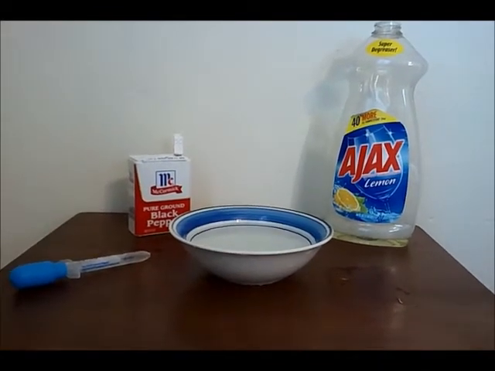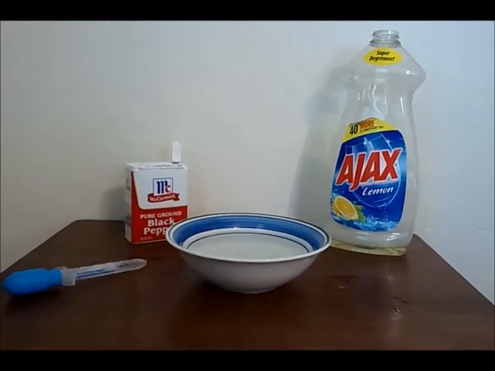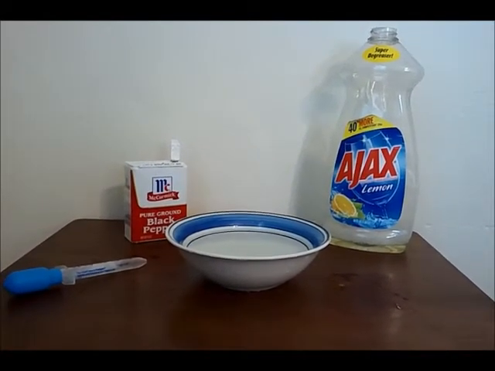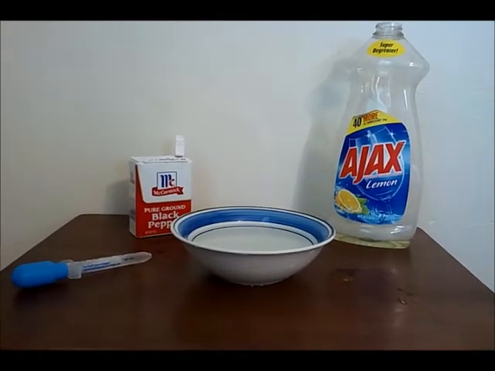In this experiment today, we're going to demonstrate what it's like for a healthy body to become sick and the results of what happens when we introduce medicine or an antibiotic into our body to fight off the infections.